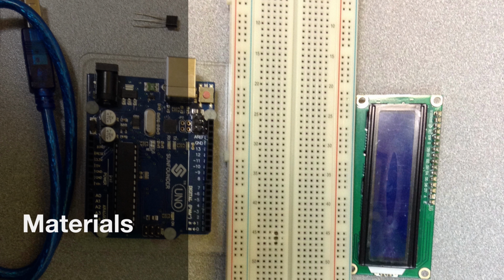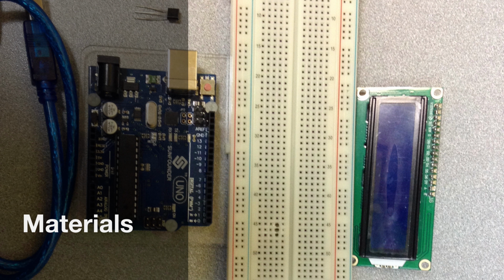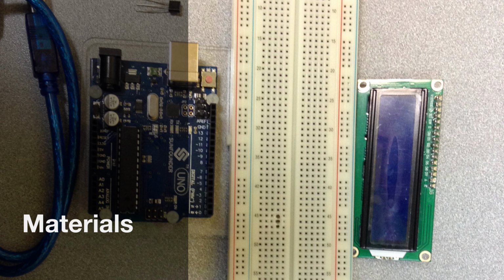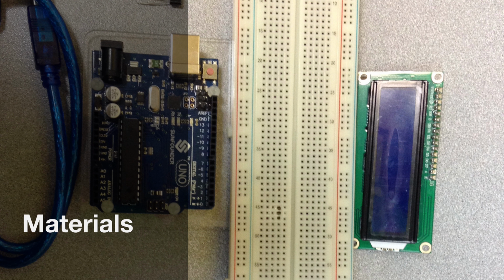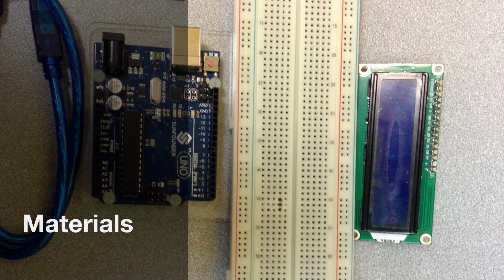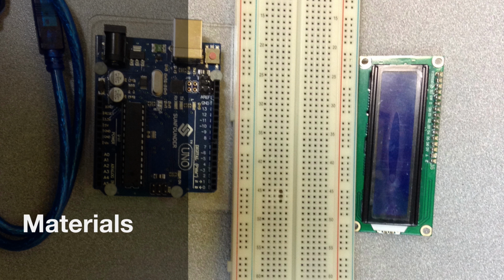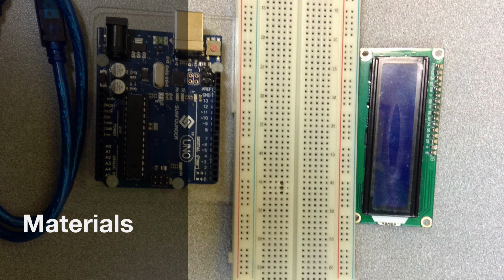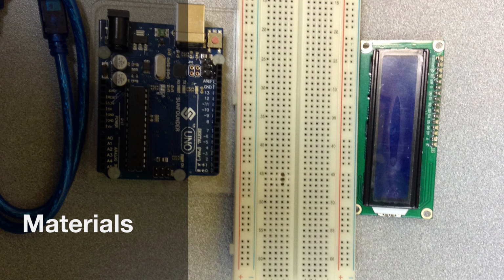The materials include a SunFounder Uno board, a breadboard, USB data cable, LM35 temperature sensor, I2C LCD 1602, which is the monitor, and many jumper wires.